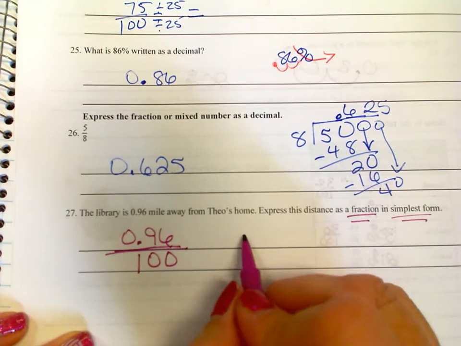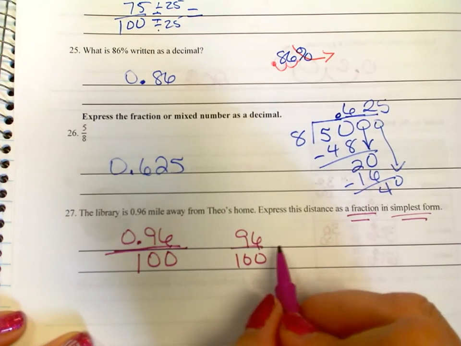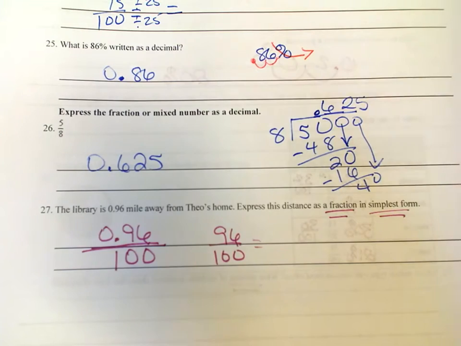So now you have 96 over 100. Simplify that until you can't get it any smaller. Your answer should be, I would say, divide by 4. 96 divided by 4 and 100 divided by 4. And you'll get your answer.